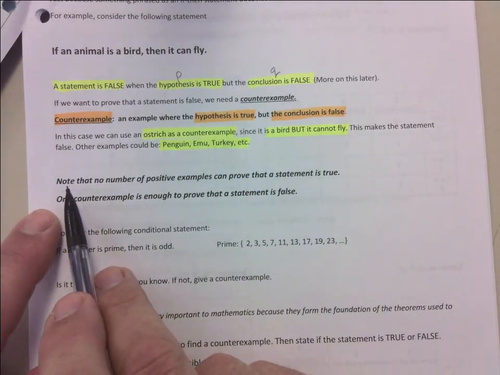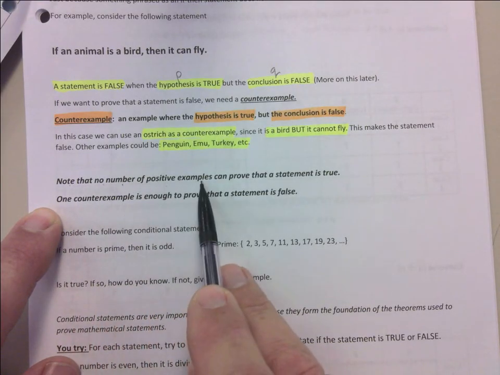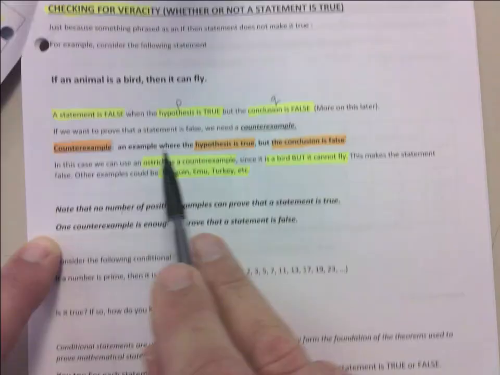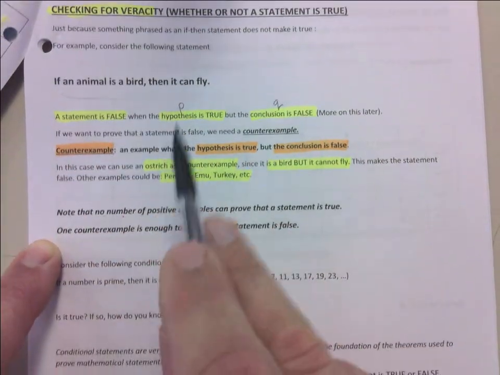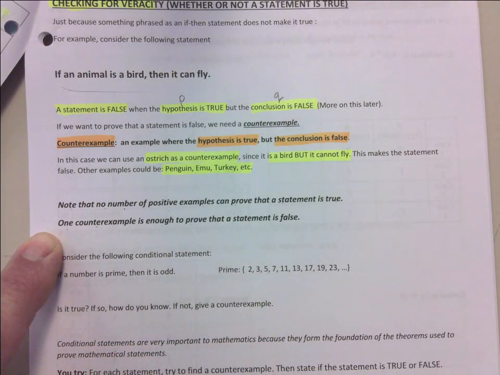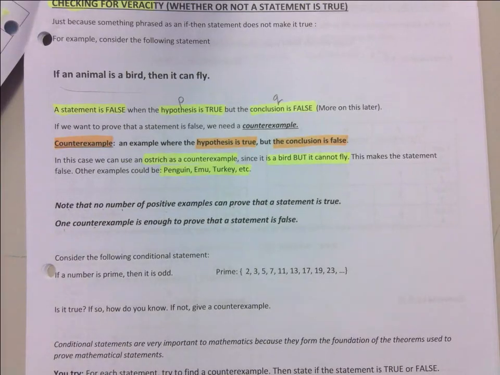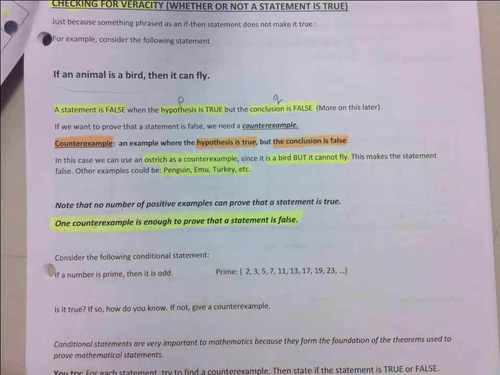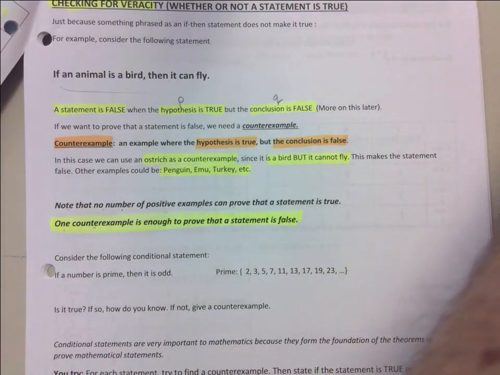This is probably the most important statement right here. No number of positive examples can prove that a statement is true. You can have 1,000 examples where this statement would have been true. As soon as you have one counterexample, it is enough to prove that statement false. You just need one counterexample and the whole thing goes down the drain, okay? You can technically no longer use that statement. You should scratch it from your essay. If you're writing an essay with that statement, you should not be using it anymore.